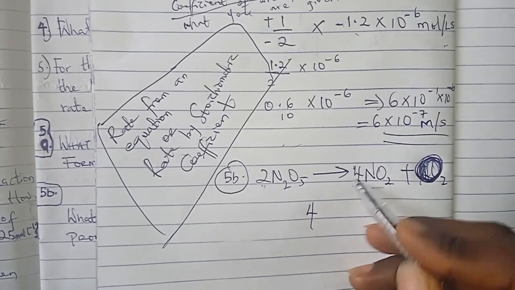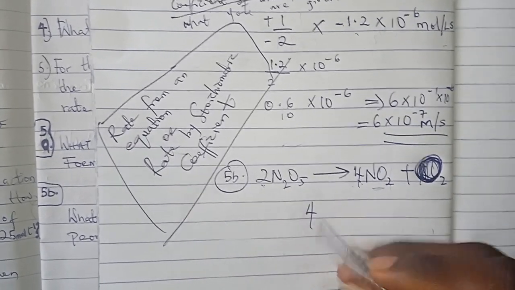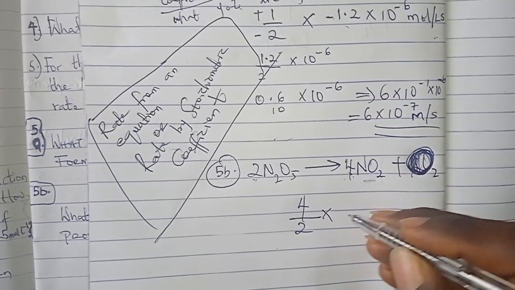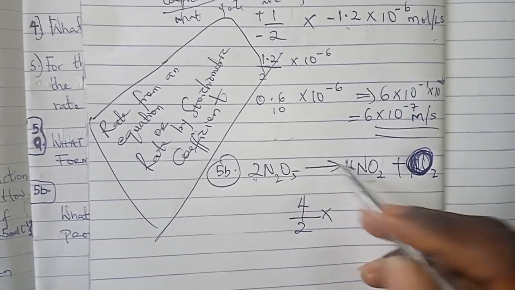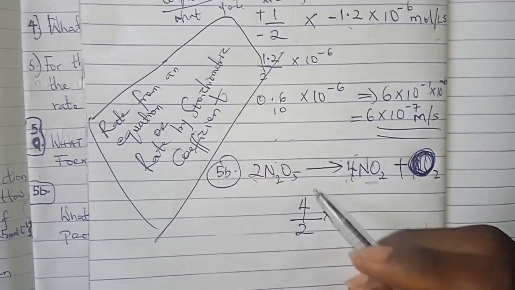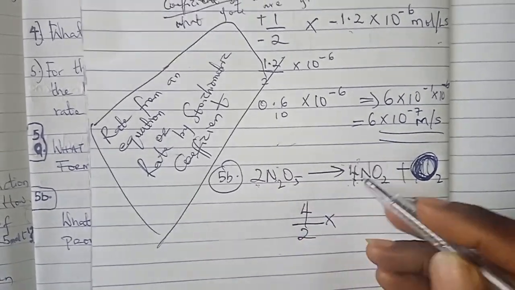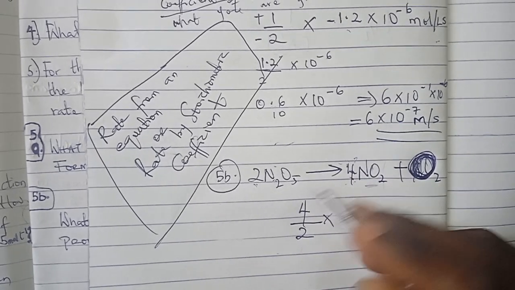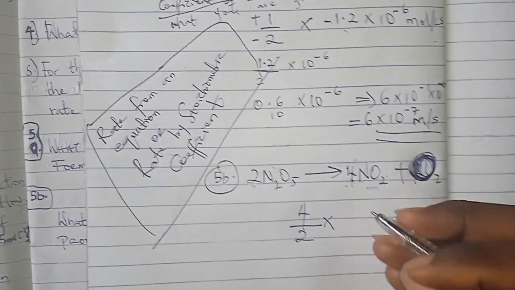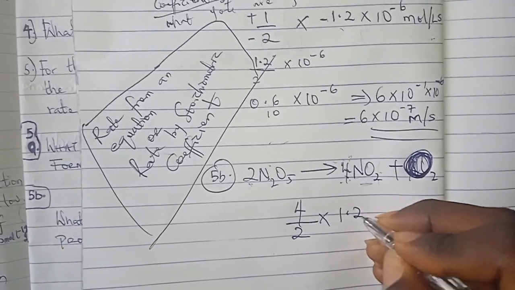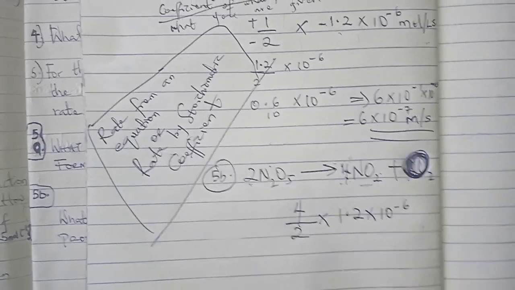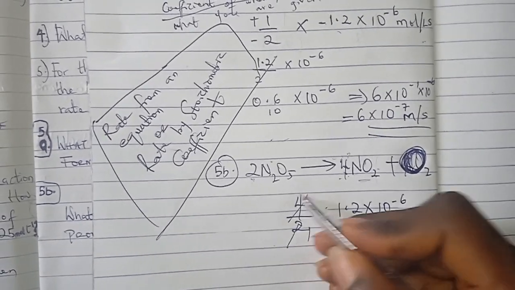So this is 4, all over 2, the one getting decomposed, times the rate. I told you the ratio of the coefficients, or the mole. This is 4 moles of NO2 times the rate, 1.2 times 10 raised to the power minus 6.